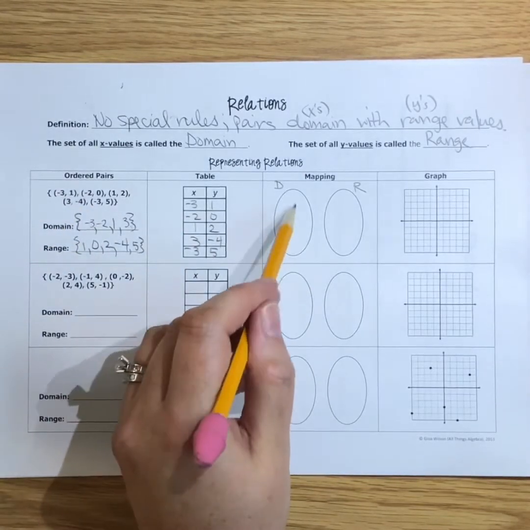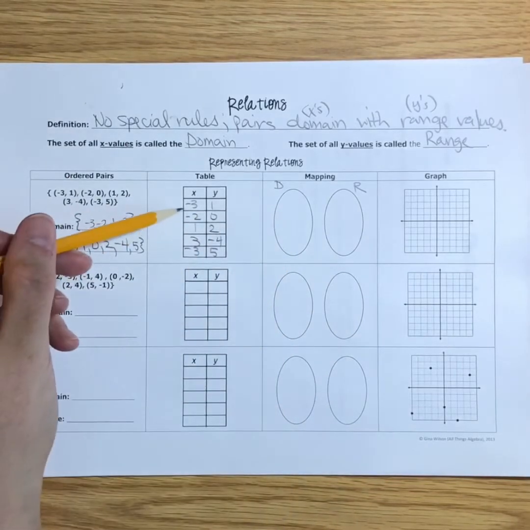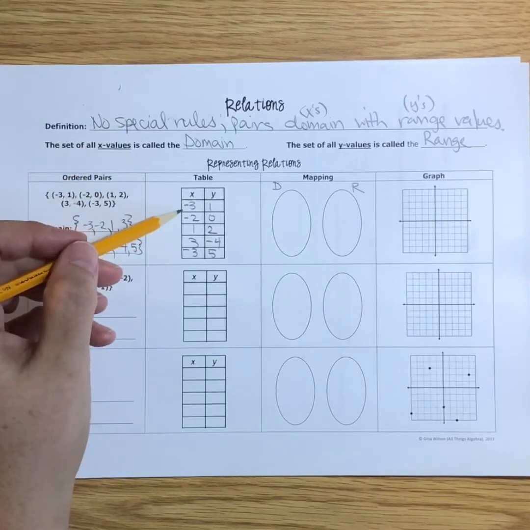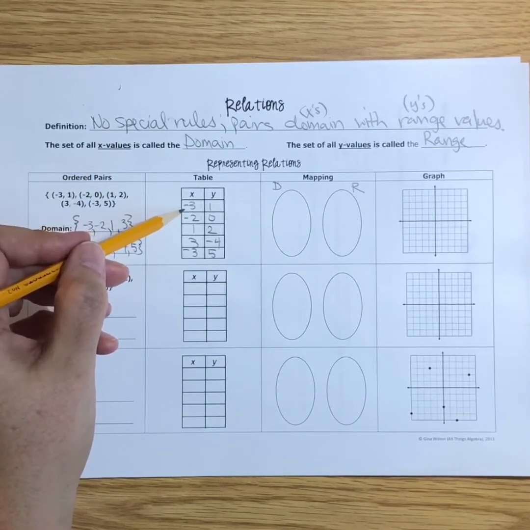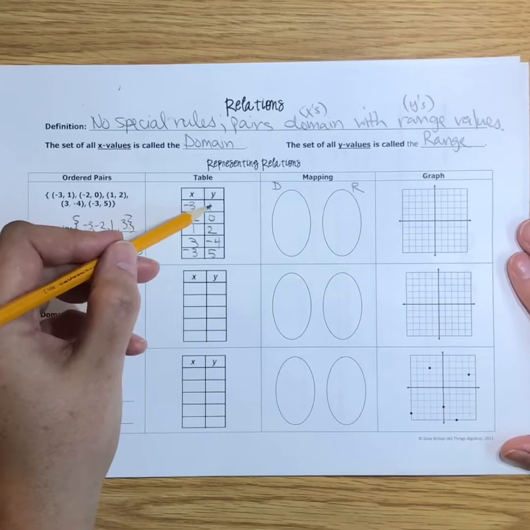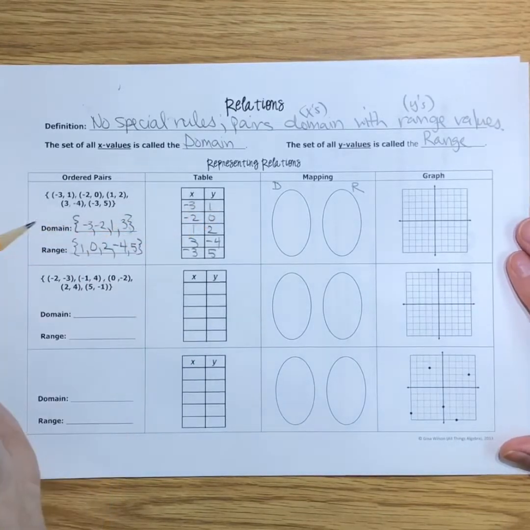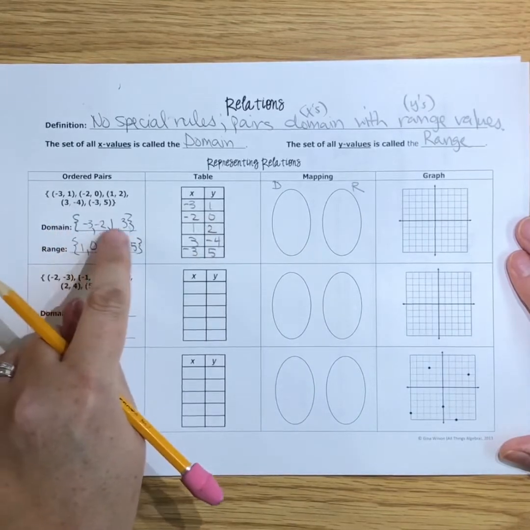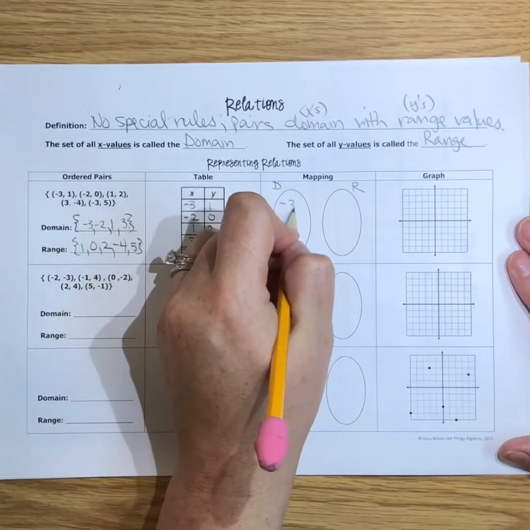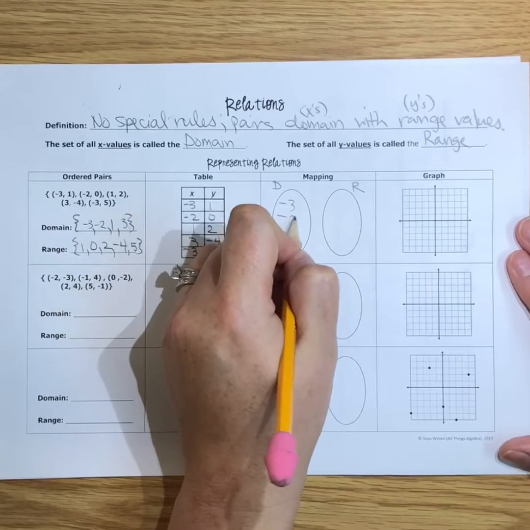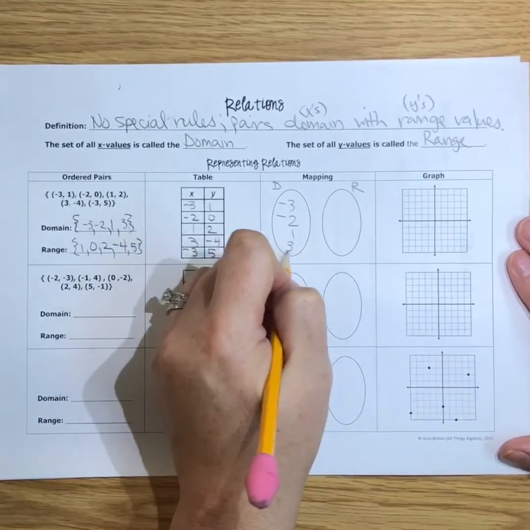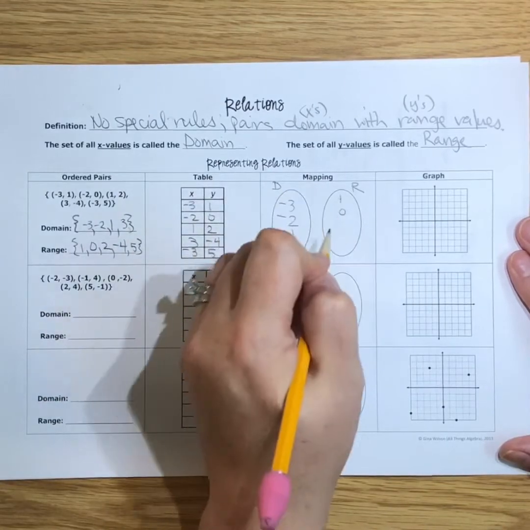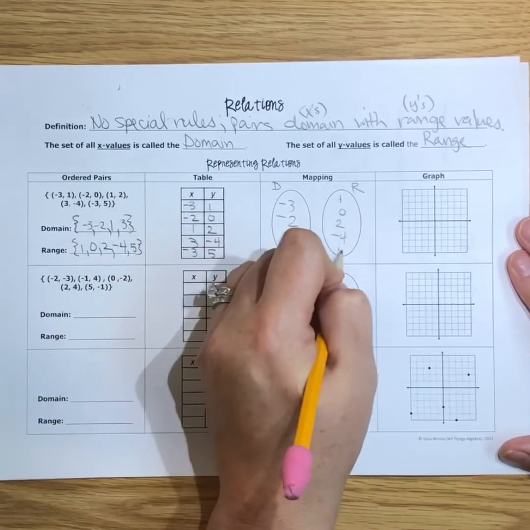We don't want to list it twice in our mapping, but we do have to list it as many times as it shows up in the table, because the table absolutely connects the x to the y as a point for each row. So for the domain, I'm just going to list all the x's, but we don't repeat any of the x's. So we have -3, -2, 1, and 3. And then I'm going to list the range. So we have 1, 0, 2, -4, and 5.